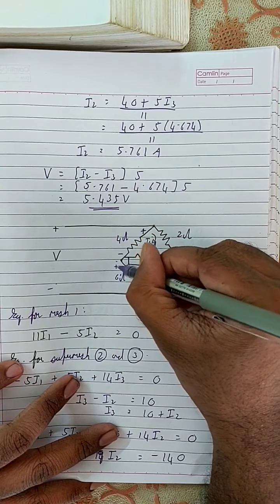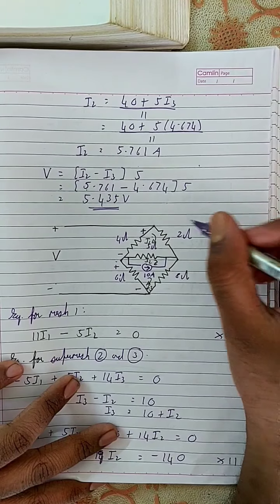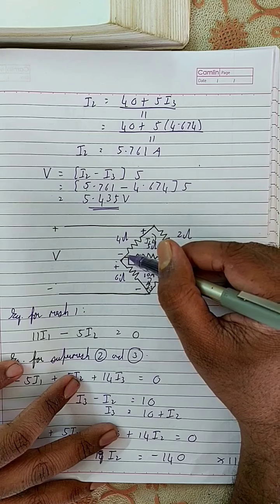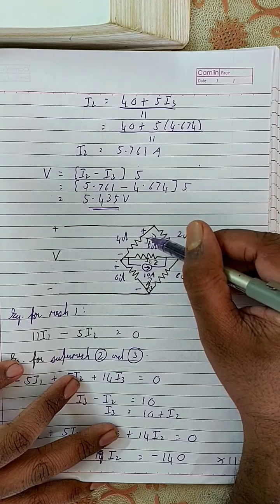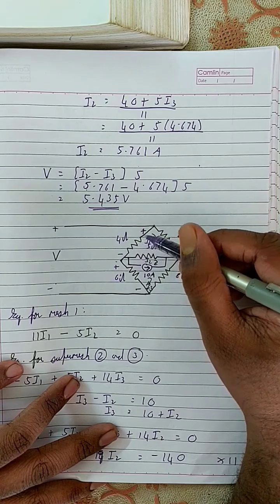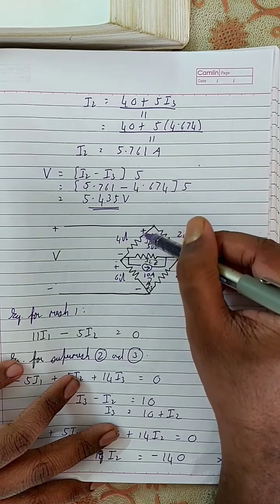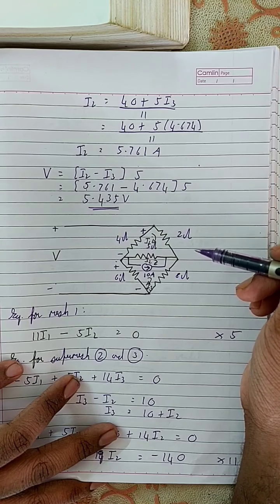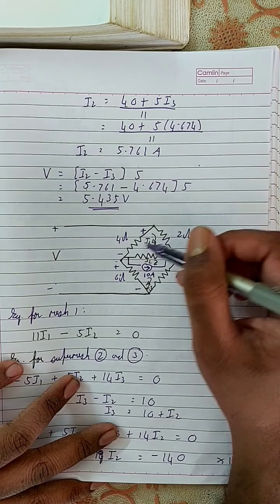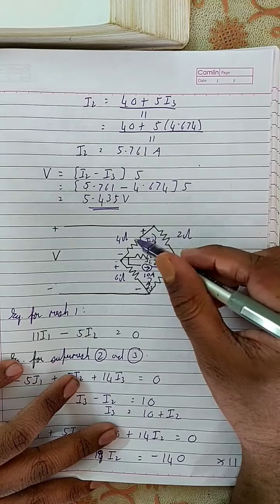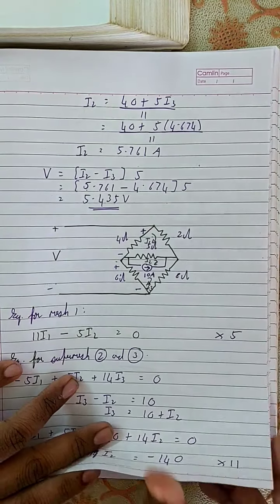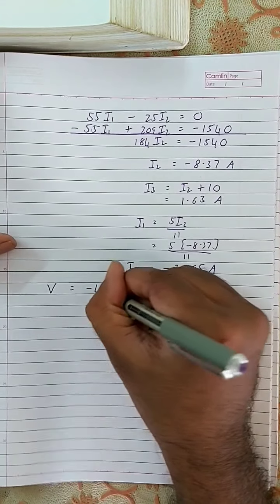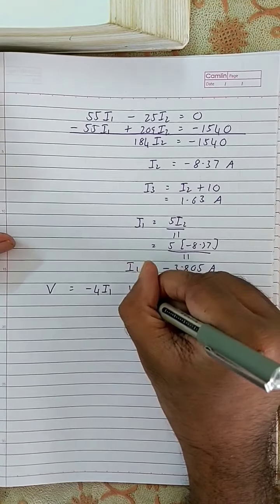Okay, now you're not confused. So this is flowing from bottom to top, or from a lower potential to a higher potential, right? I1 is flowing from a lower potential to a higher potential, which is the opposite of the current that is actually flowing through the 4 ohm, because current always flows from a higher potential to a lower potential. But I1 is flowing from a lower potential to a higher potential, therefore it is minus 4 I1. So the voltage across the 4 ohm is minus 4 I1, okay?